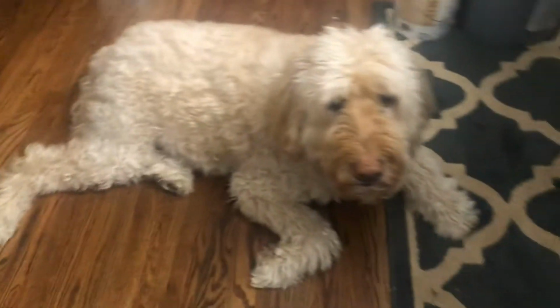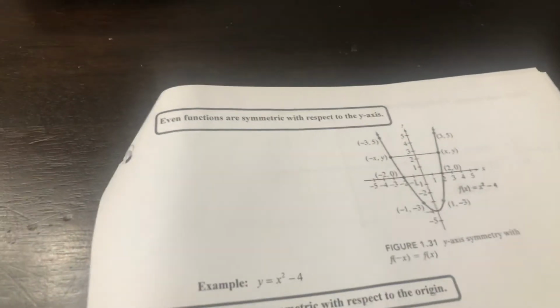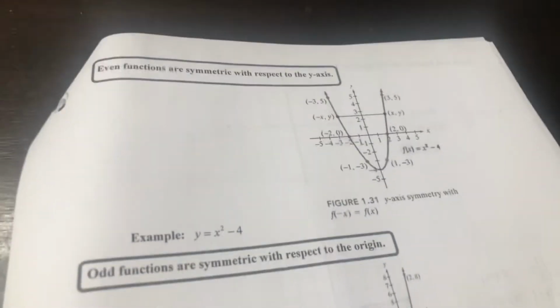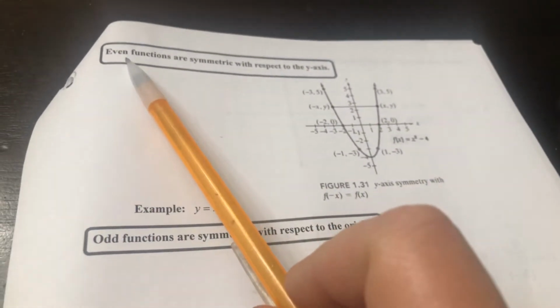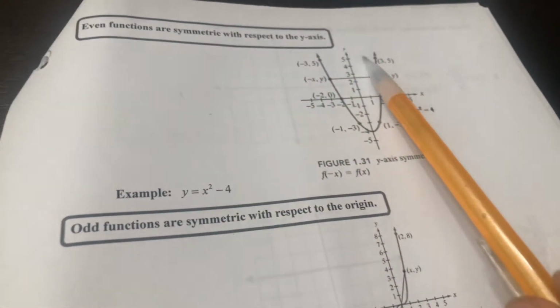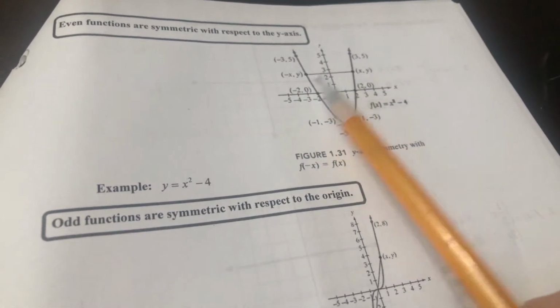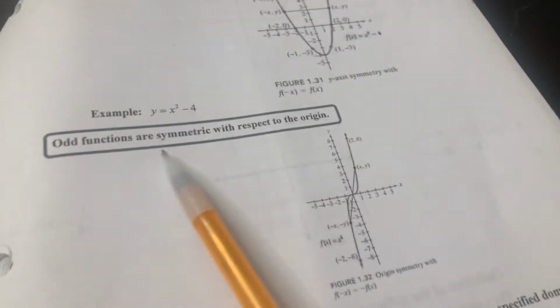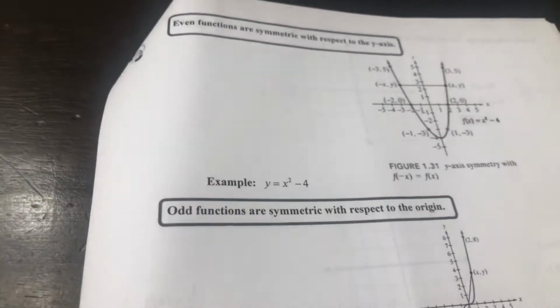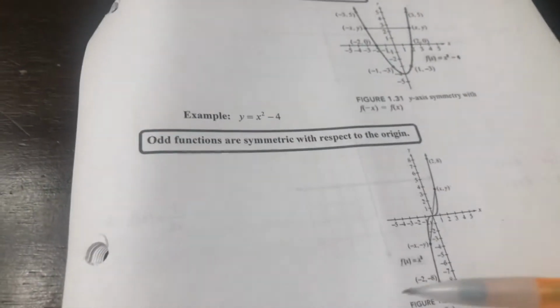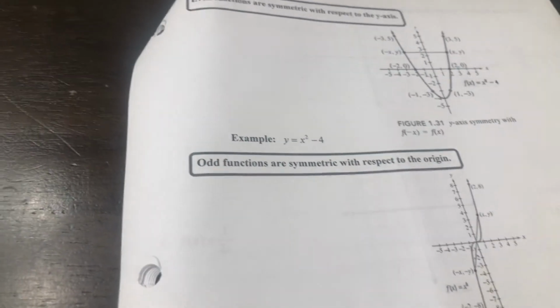Hey, Anna. Okay. All right, so on to even and odd functions again. One thing is even and odd functions have a certain look to them. If a function is an even function, there is symmetry with respect to the y-axis. So this is an even function, and you can fold it over the y-axis. Odd functions are symmetric with respect to the origin. That means you could fold quadrant 1 up with quadrant 3 and quadrant 2 up with quadrant 4, and there'd be symmetry there.